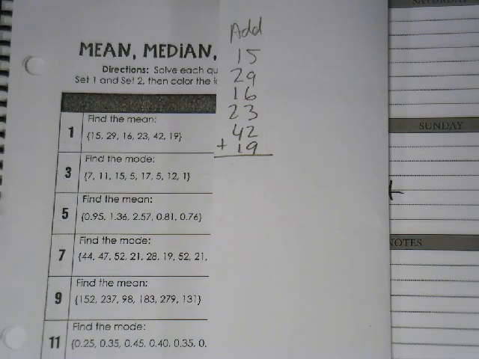Then divide by 6. How do you divide this? I got 144. Me too. 144 is what I'm hearing? Yep. Okay, and then what do I do after I divide?